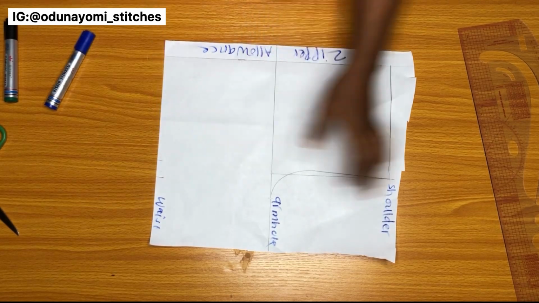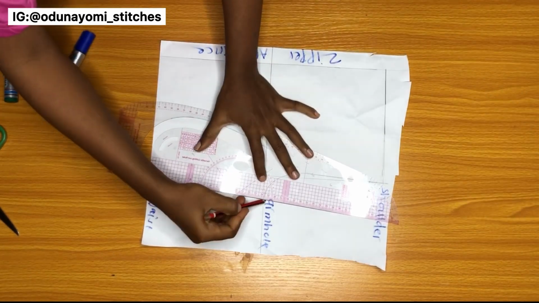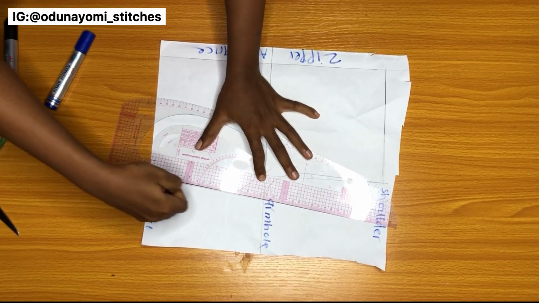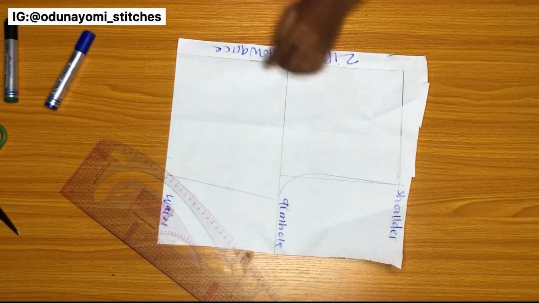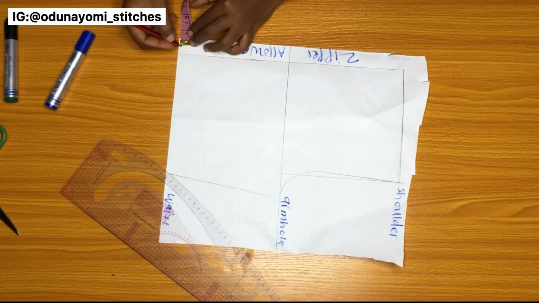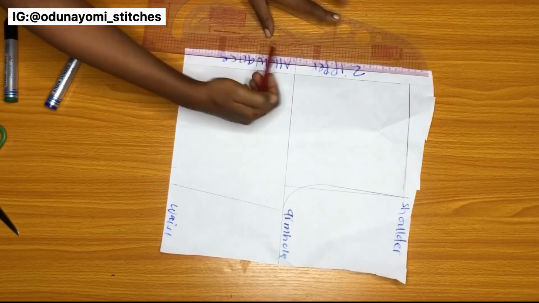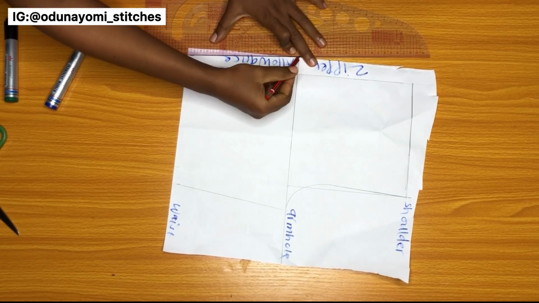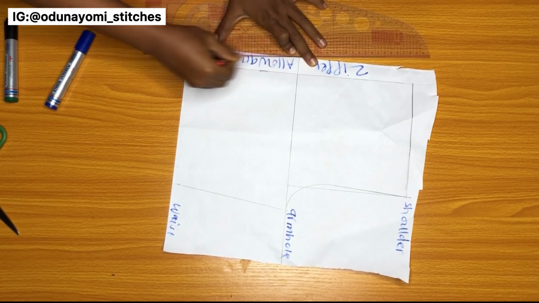As you can see, I'm taking all these measurements after the zipper allowance. Don't measure your zipper allowance together with it, or else your measurements will be wrong. So now, to prevent zip bulging, I usually go inward by half an inch at this point. Then I'll just blend it towards this armhole point like this.